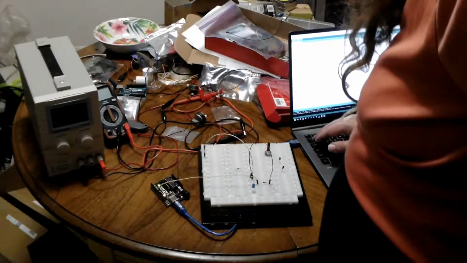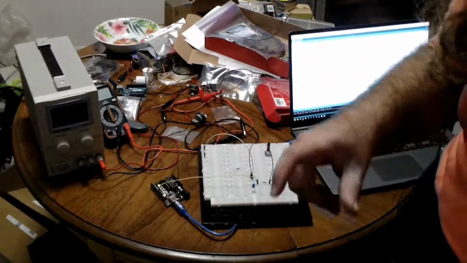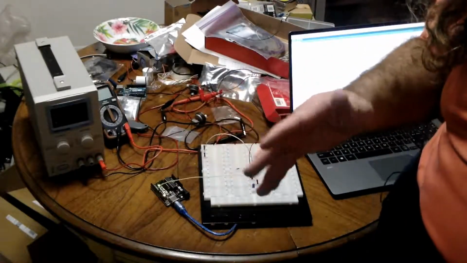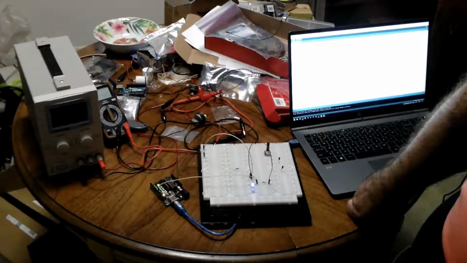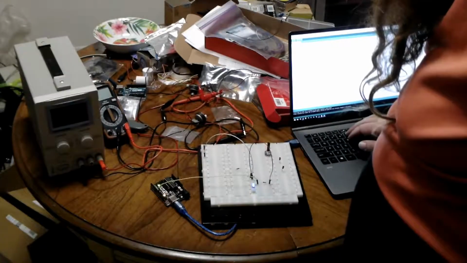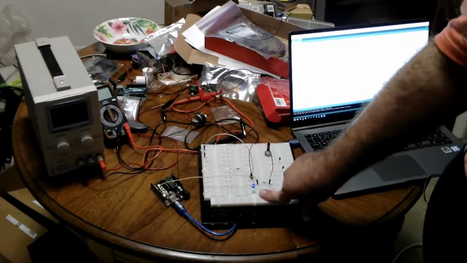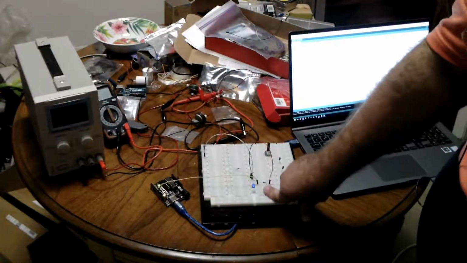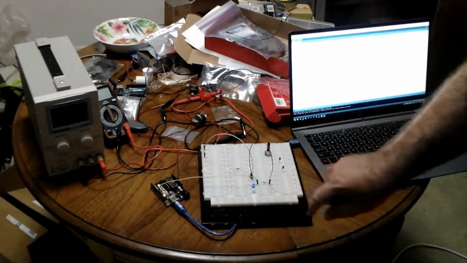Now, 128. Because the values go from 0 to 255, 128 is about in the middle. And if I do that, we have a dimmer LED. What about 64? Dimmer still. What about 5? See, now you can really see the difference. I'm using a very big resistor, as we've mentioned, so it's hard to tell. In fact, I'm being an idiot.